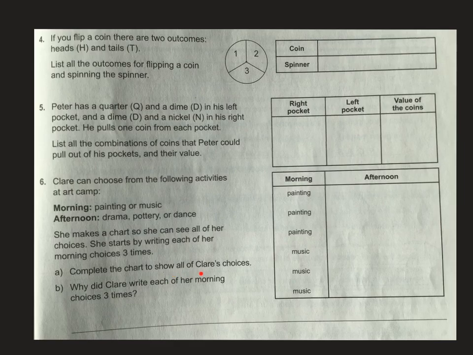So they ask you to complete the chart to show all of her choices. So for painting, beside each of them, you need one of the afternoon ones, right? Drama, pottery, dance. And we'd repeat again for music. Why did Claire write each of her morning choices 3 times? Well, she needed 3 options to match up with the second column, right? So just however you choose to articulate that.